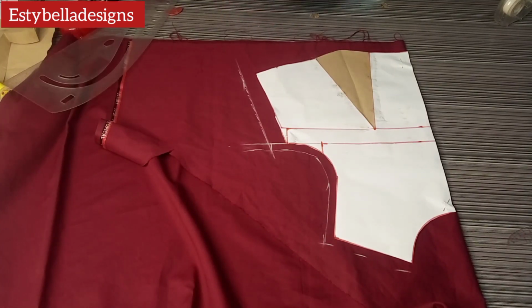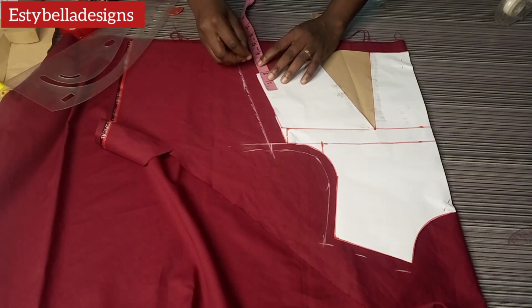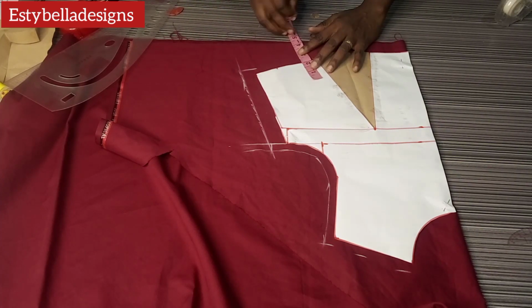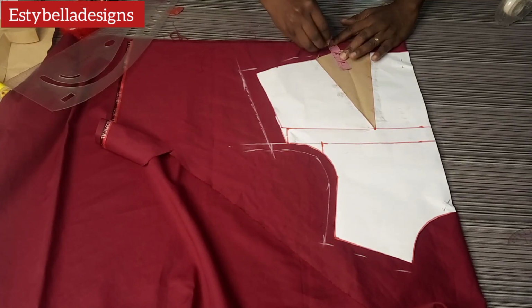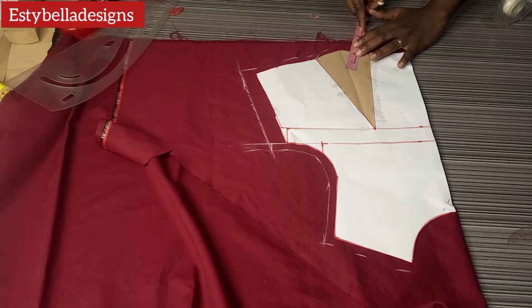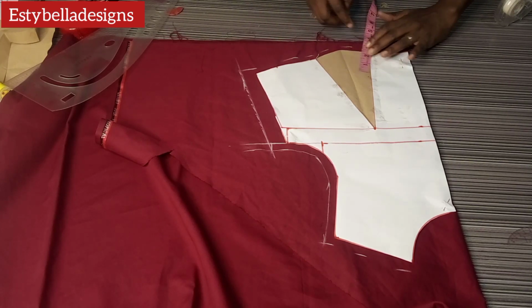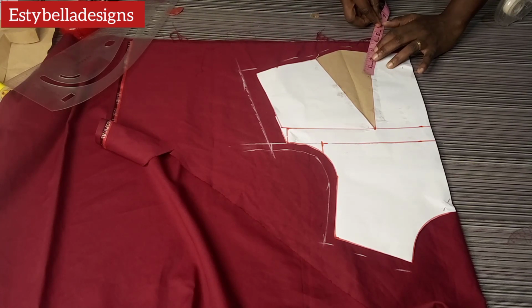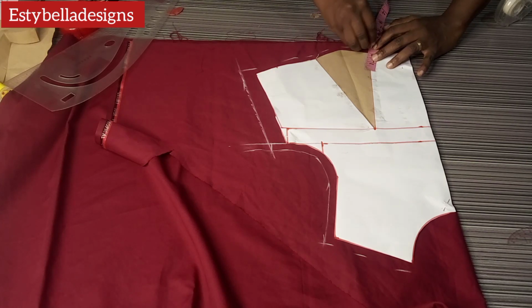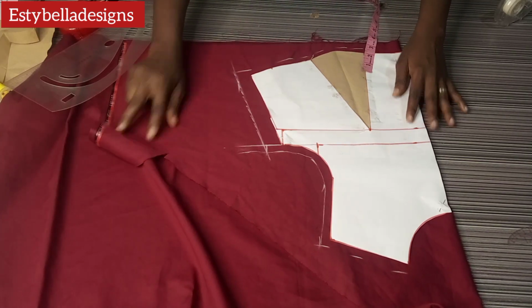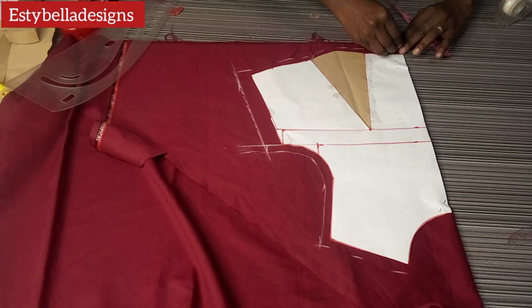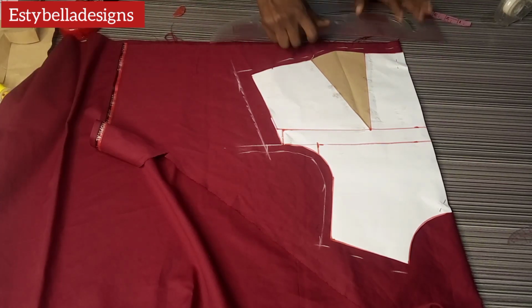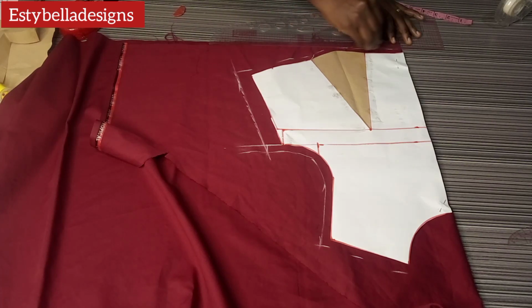So this part I'm going to add ½ inch downwards. See, all this part I'm going to add ½ inch. I hope you can see it. So you see, I'll just connect the lines.